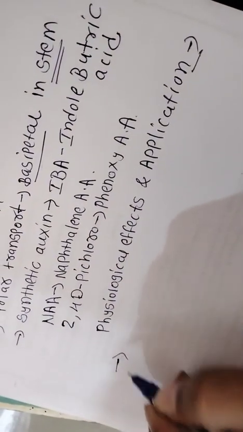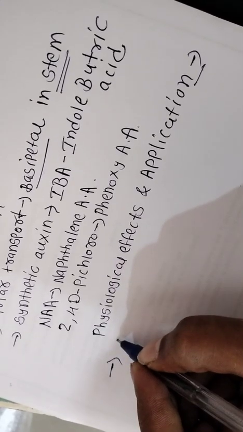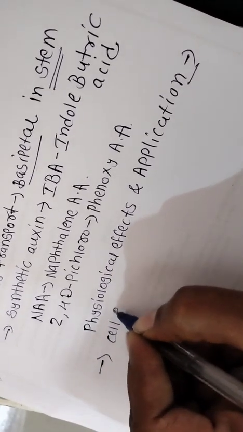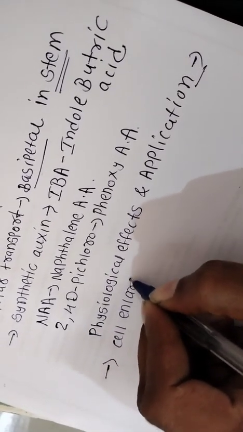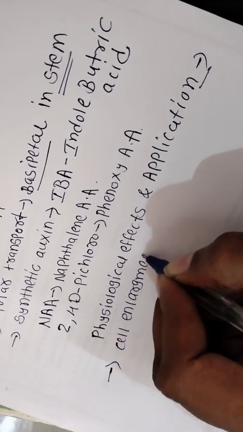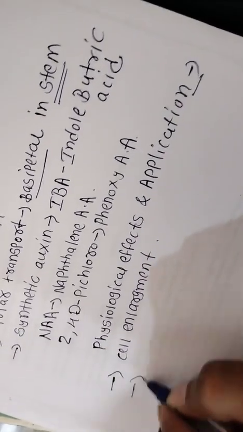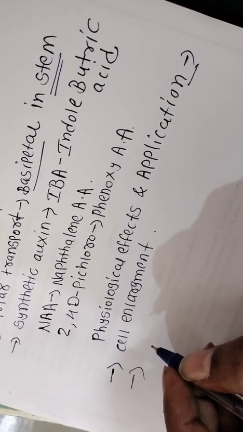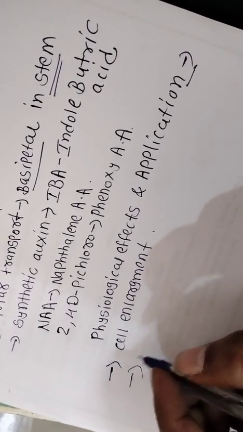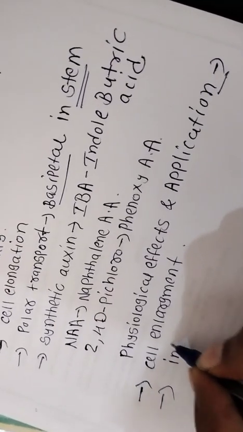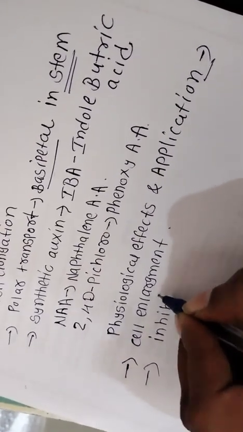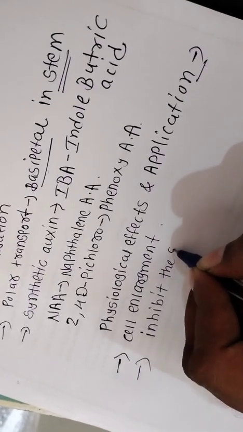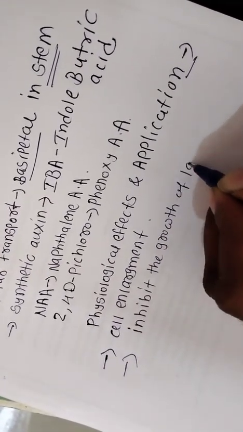The primary effect of auxin in a plant is cell enlargement. In most higher plants, the growing apical bud inhibits the growth of lateral buds.